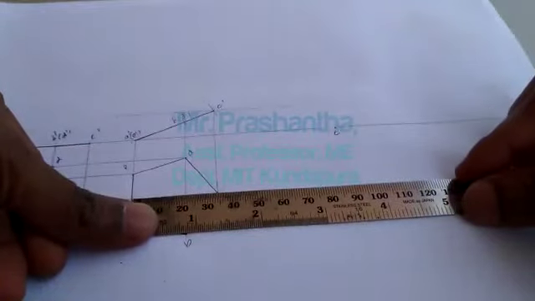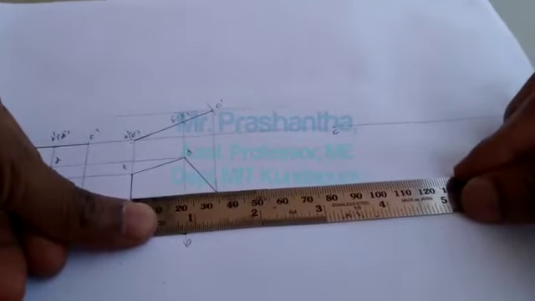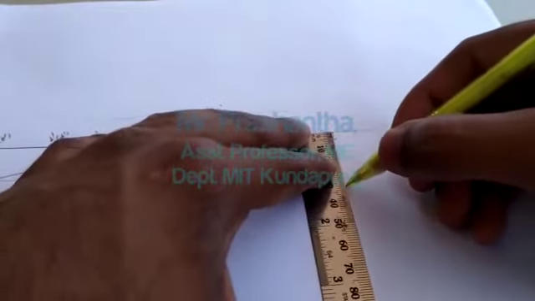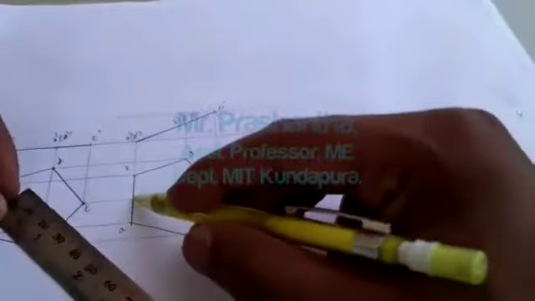For that, measure this distance. It's around 34 mm, and draw one vertical thin line over here for the same 34 mm. That is nothing but C to this midpoint.